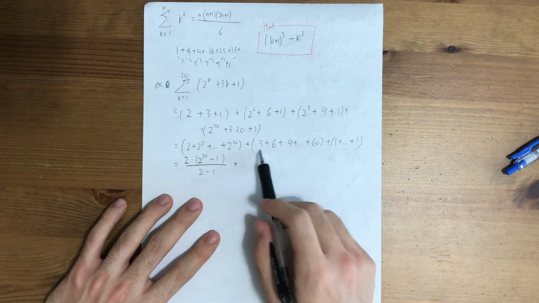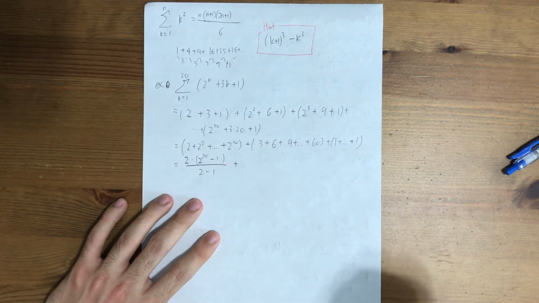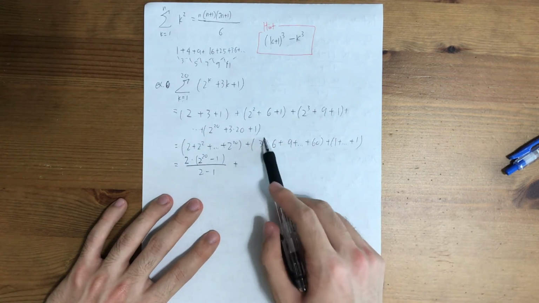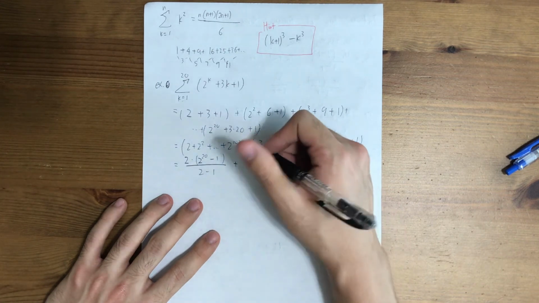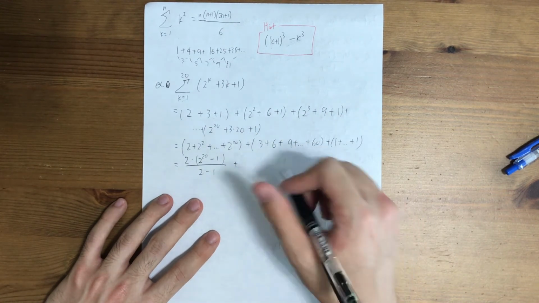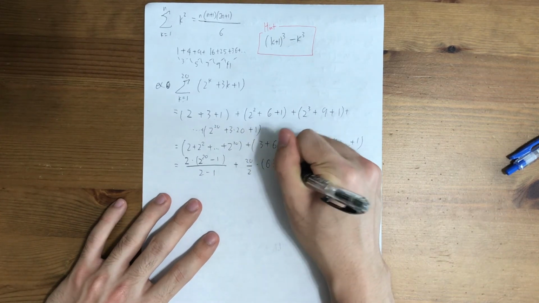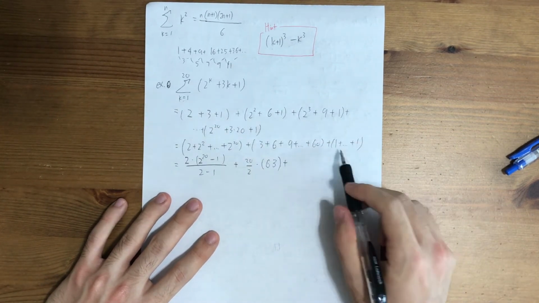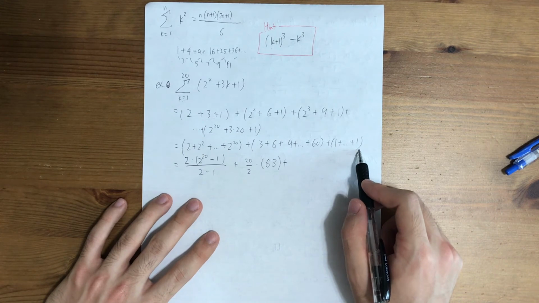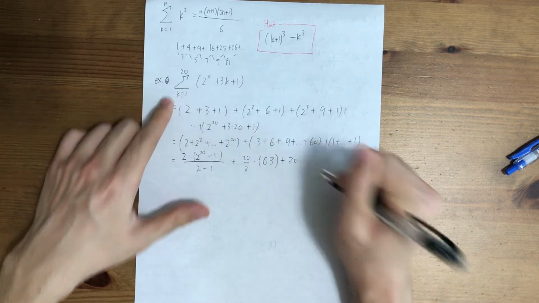And this is an arithmetic series with the first term 3 and the common difference 3. There are 20 terms too, so again we can directly use the formula. And that means we add 1 twenty times, so that's just 20.